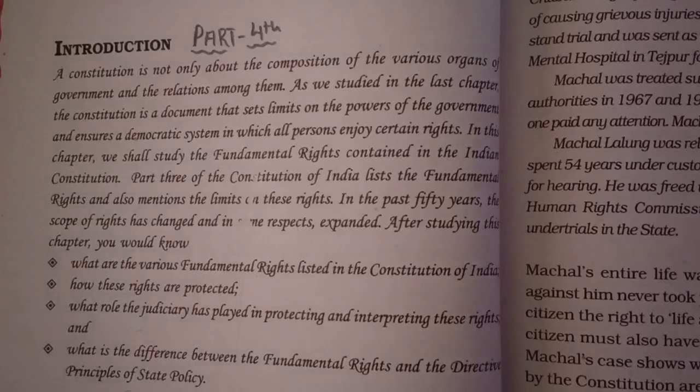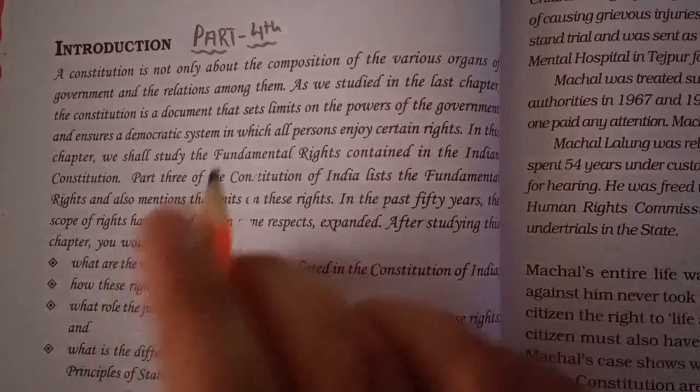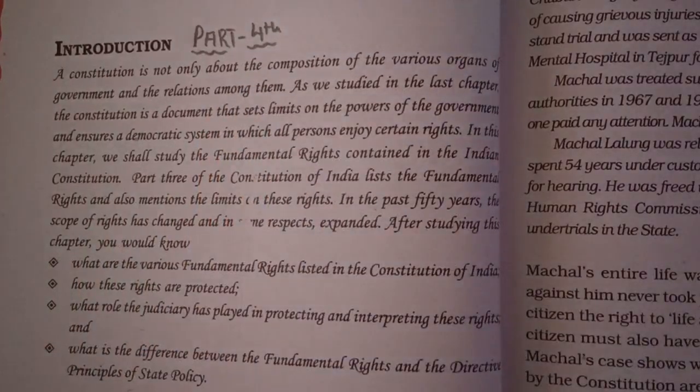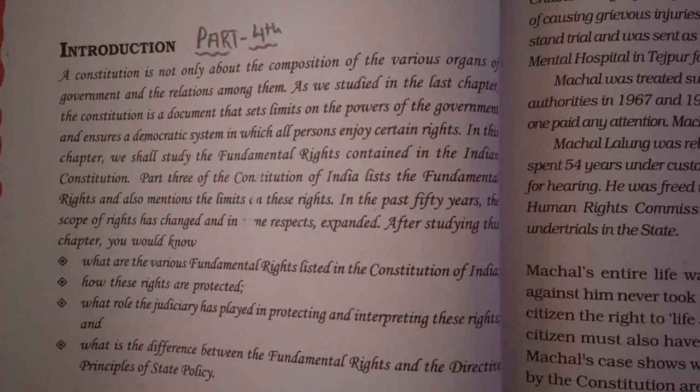But today we will be taking a new topic, that is fundamental rights. As I told you, fundamental rights are in chapter 2 of your NCERT book, but according to the new revised syllabus, chapter 2 and chapter 1 have been merged, so we will be studying this topic under chapter 1 only. The topic for the day under this part 4 is fundamental rights, from the chapter Rights in the Indian Constitution, but now it's chapter number 1.